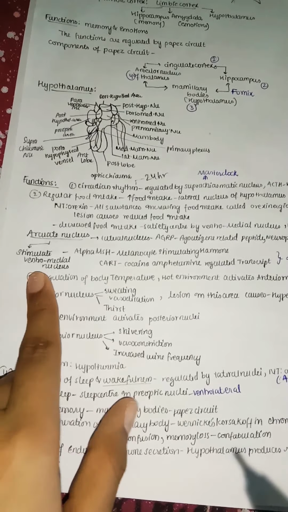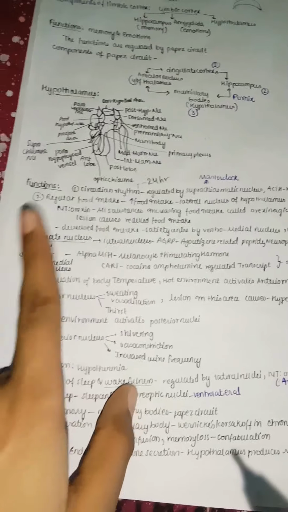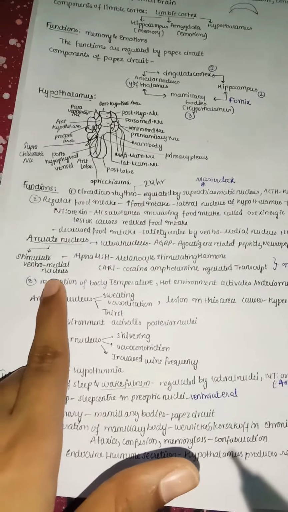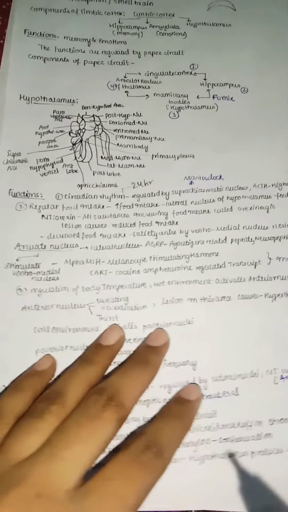So what happens in the ventromedial nucleus and lateral nucleus? We already discussed this before. The lateral nucleus increases food intake, and the ventromedial nucleus decreases food intake. But what about the arcuate nucleus?